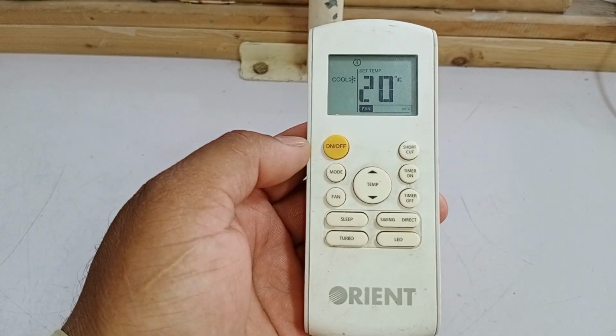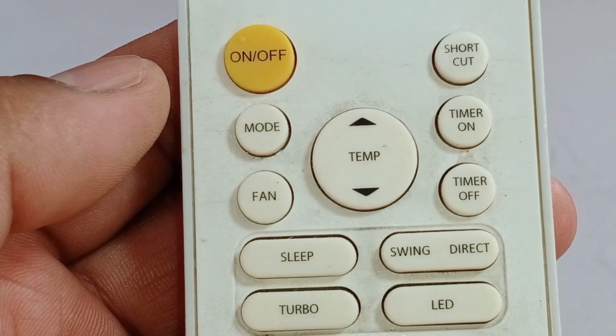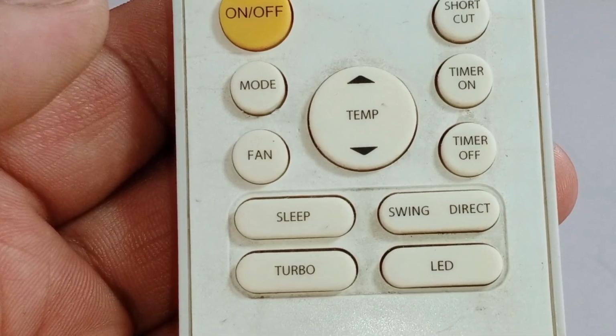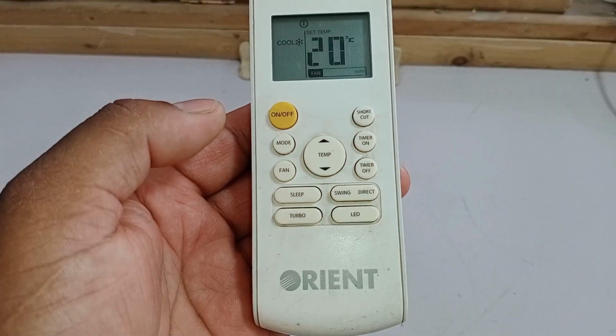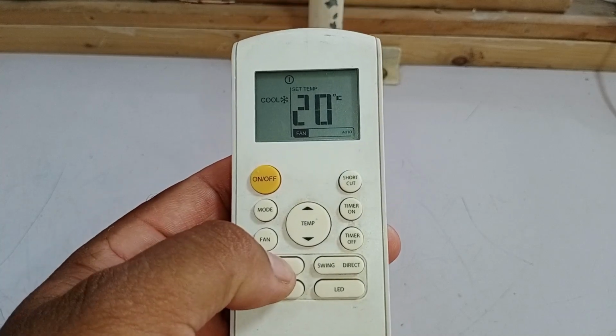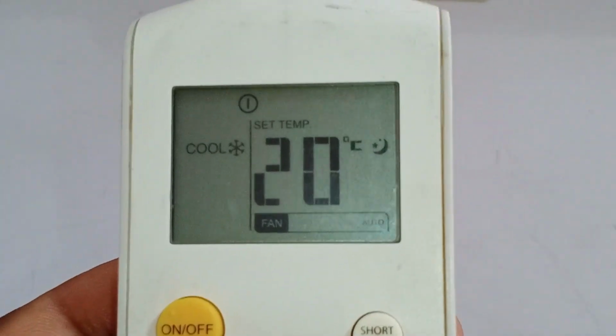Now, let's talk about the sleep button. The sleep mode is designed for sensitive sleepers who want a comfortable sleep without any disturbance from the unit. How it works: when you press the sleep button, you will see a moon and star symbol on the display.